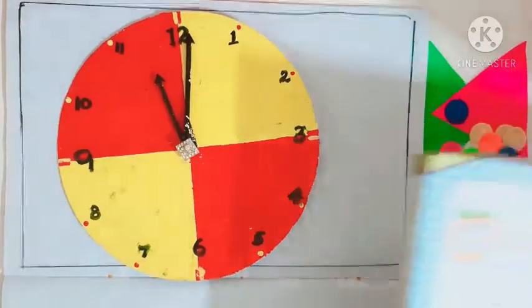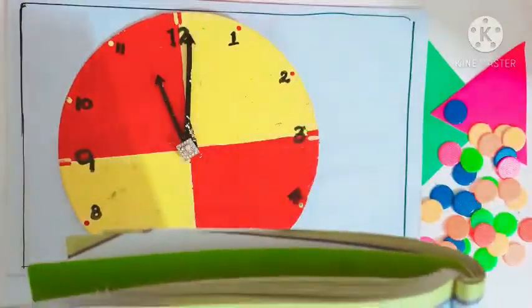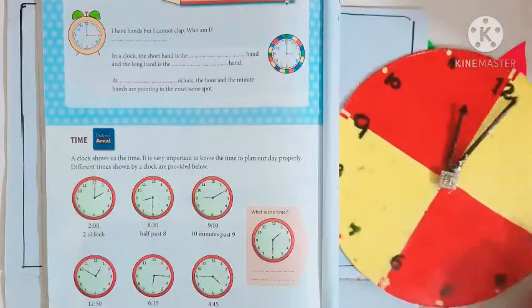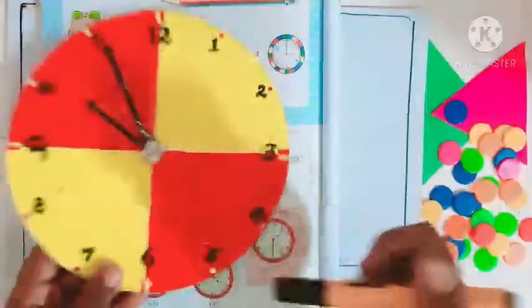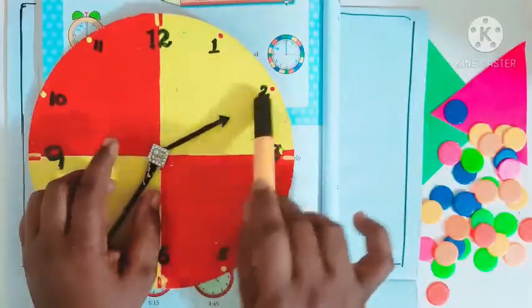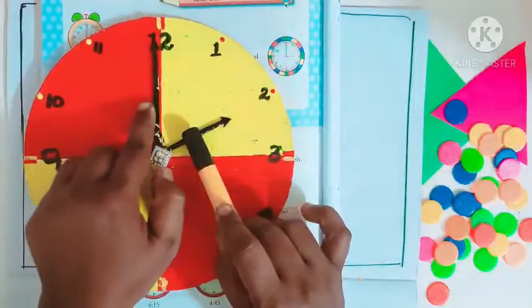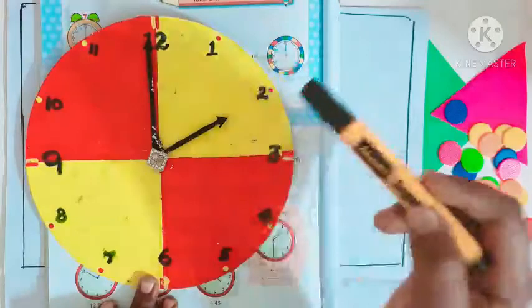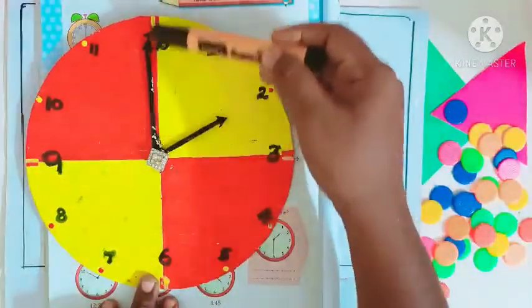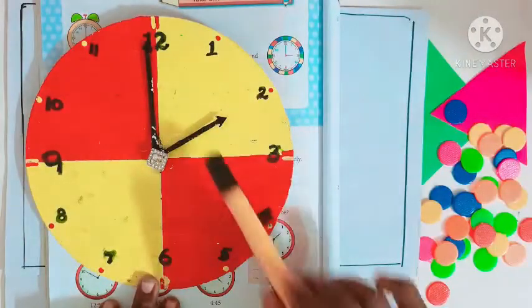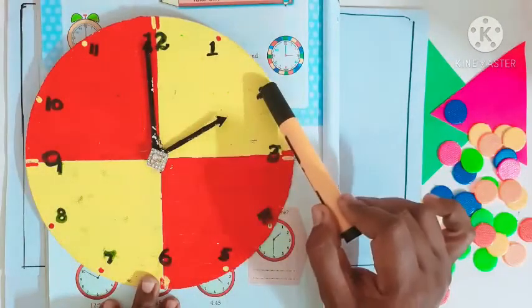You can see the time in your book, page number 120. Here 2 o'clock is given, isn't it? So how can you show 2 o'clock on your clock? The hour hand will be at 2 and the minute hand will be at 12. Understand? This is for all o'clock times: 1 o'clock, 2 o'clock, 3 o'clock. The long hand, which is the minute hand, will be at 12.